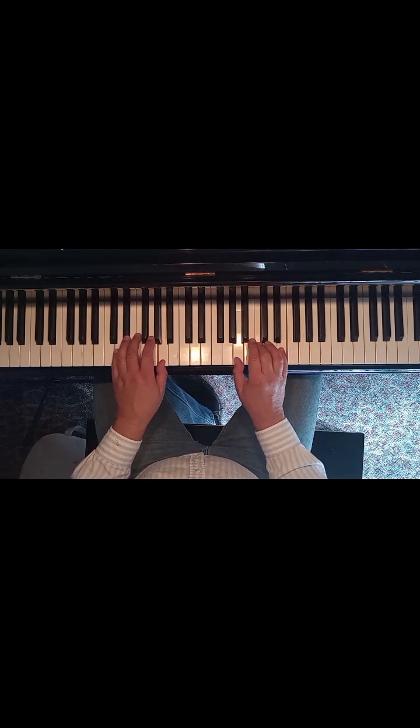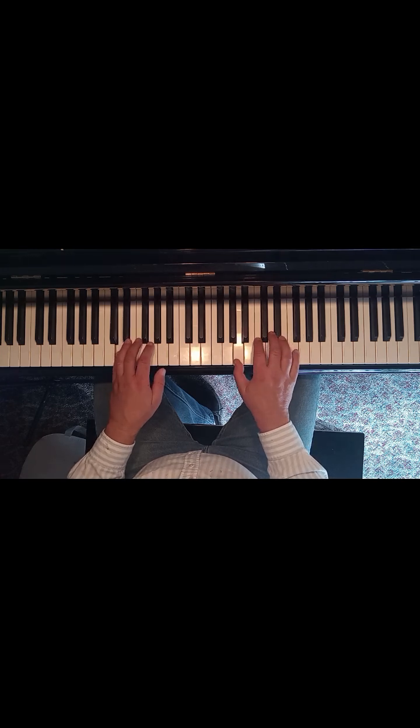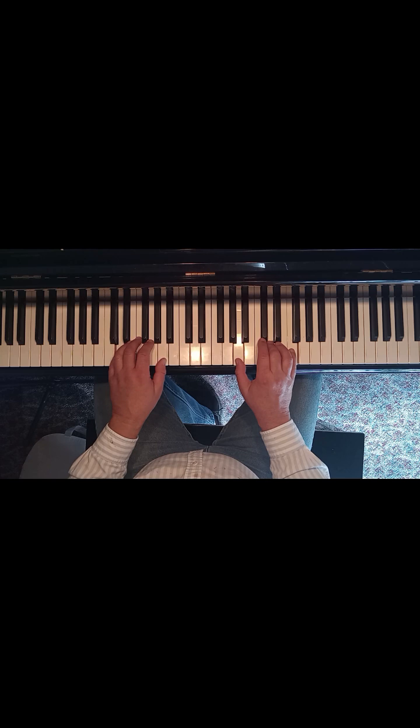One more time. Left hand will play F as we spell out F major as A, C, F. G on the left hand while we spell out D minor as A, D, F. And left hand will play the A as we spell out A minor as A, C, E.